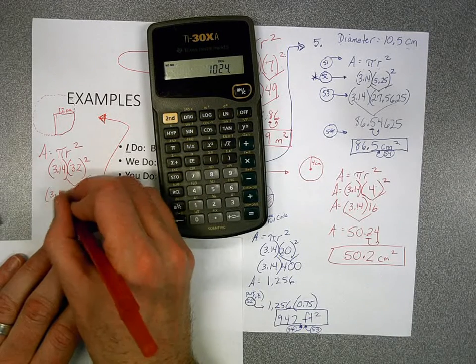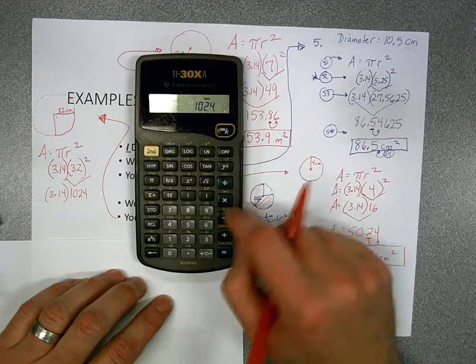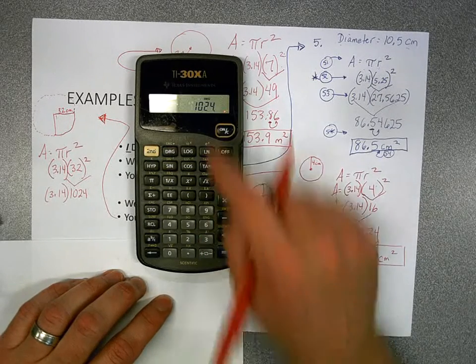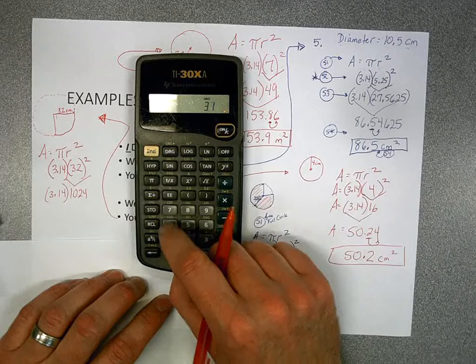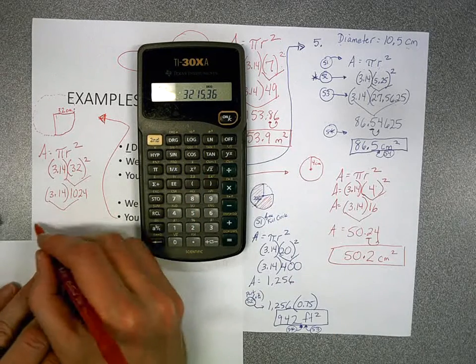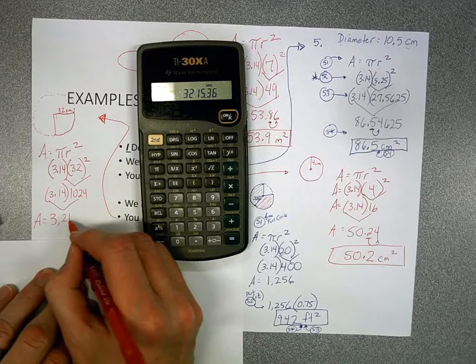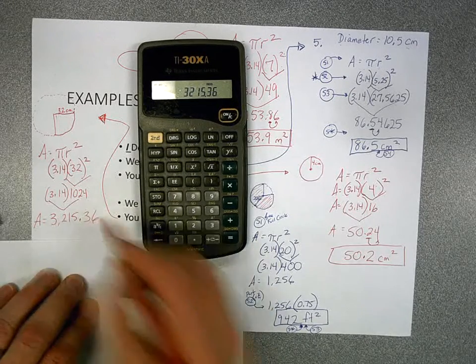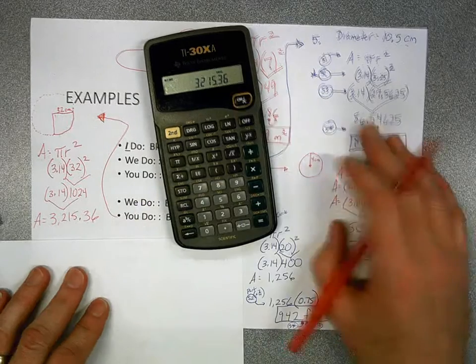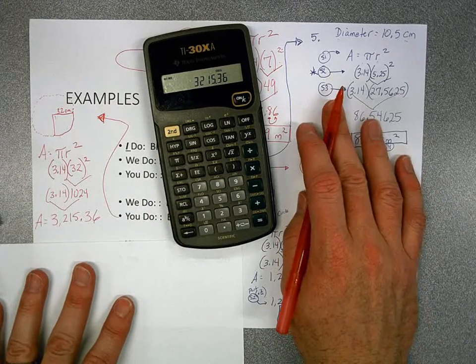Bring down my 3.14. Now I multiply 1,024 with 3.14 equals, and I get the area of a full circle is 3,215.36. Now don't forget, we're not dealing with a full circle, right? We're dealing with 1/4 of a circle. So that's my next step.